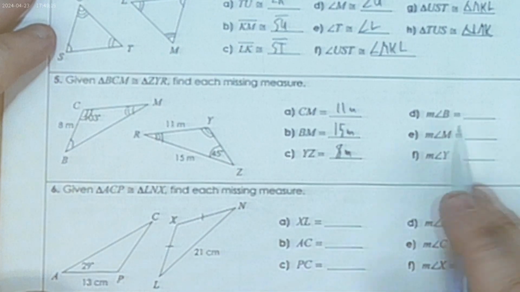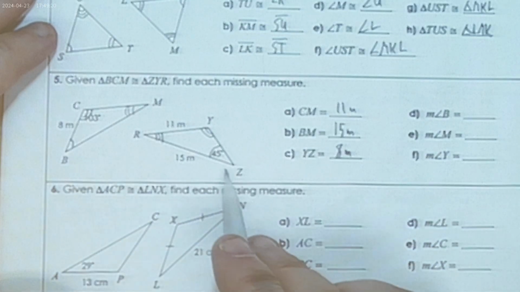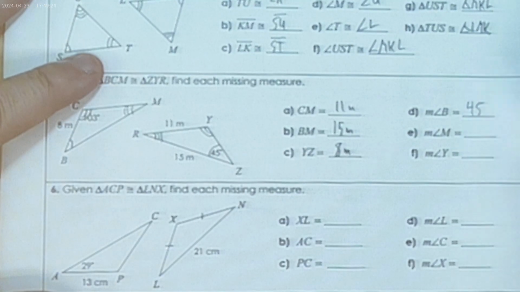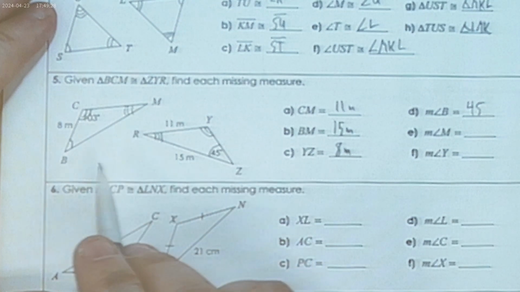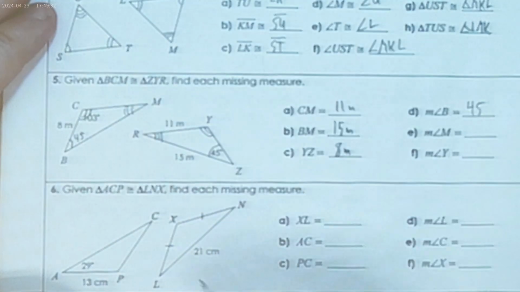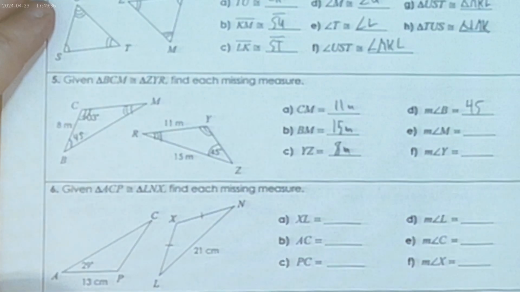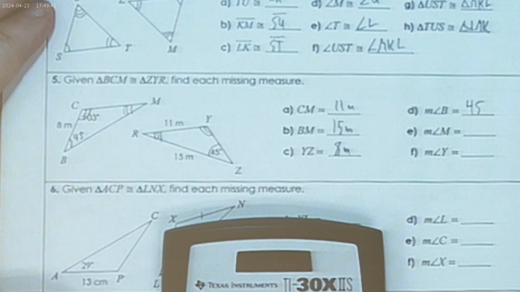But let's see, measure of angle B. Measure of angle B is just reference angle 1, which is 45 degrees. So there we go, it's 45. Measure of angle M, that's reference angle 3. Well, the thing is, I don't actually have anything that I can really do with this.